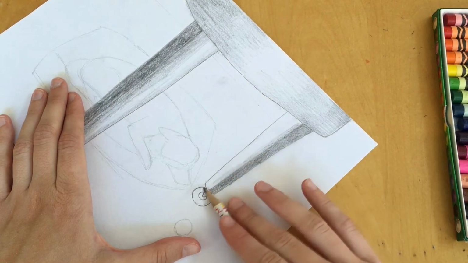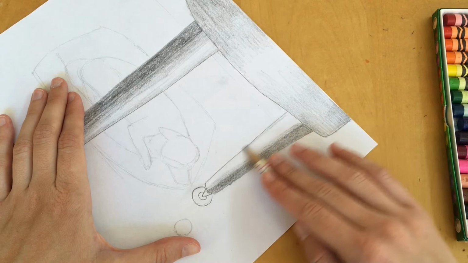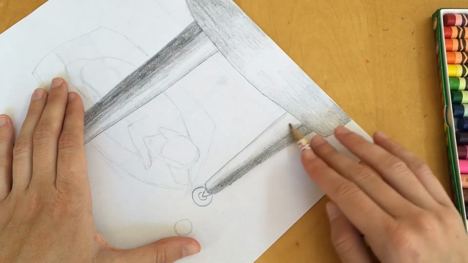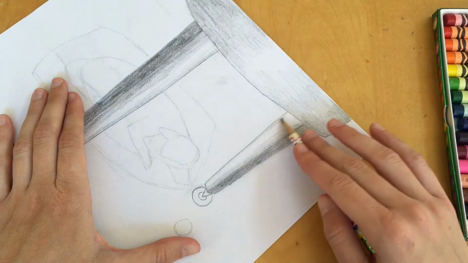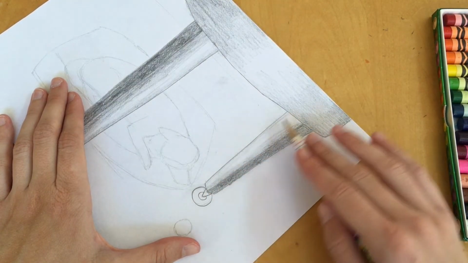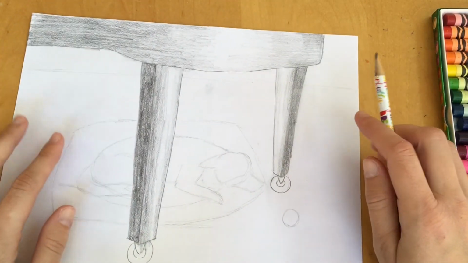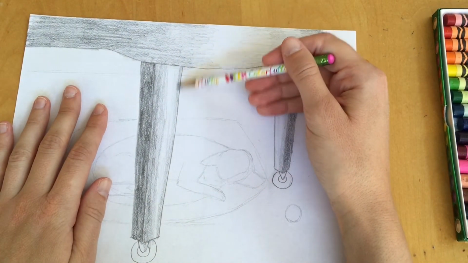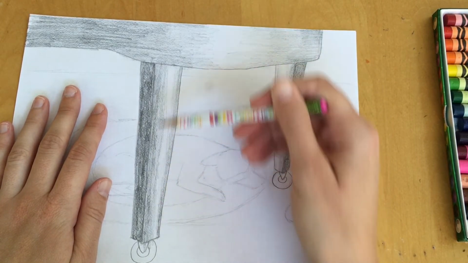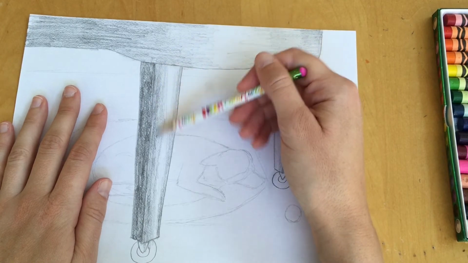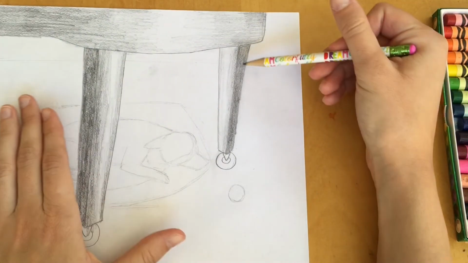Going for the illusion of form on the piano legs here. You can see I'm using a few different values to try to create that feeling of three-dimensional form on these piano legs. Got a little bit of the shine from the lamp that I'm imagining behind the viewer, pointing at the piano.